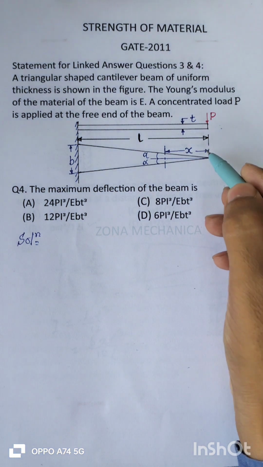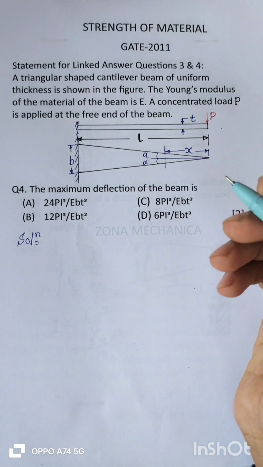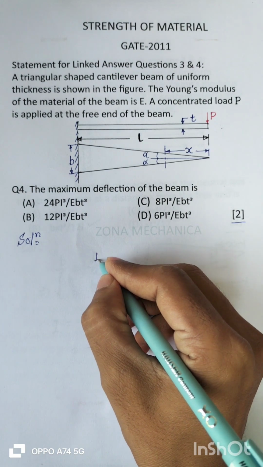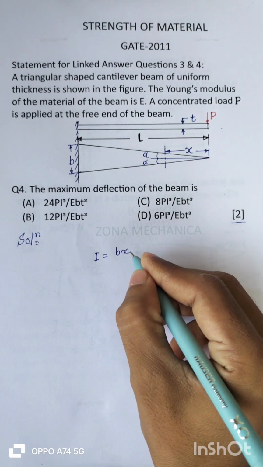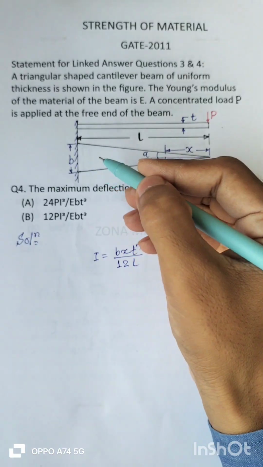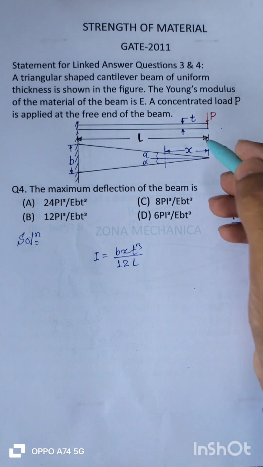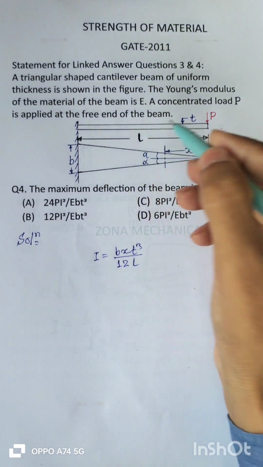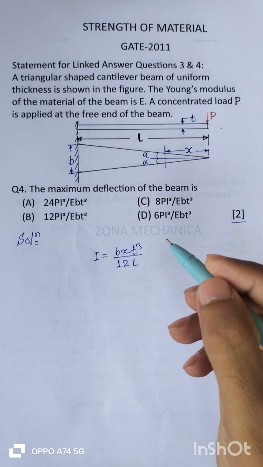The first question was to find the area moment of inertia of a section at x distance from the point P, and we got the value of I equal to b into x into t cube by 12L. The width of the beam at the fixed end is b, the thickness of the beam is t, and the length of the beam is L. So this is what we got from the previous question.